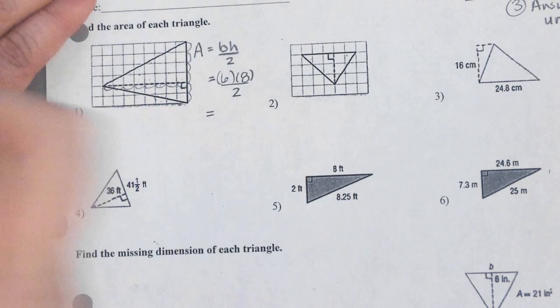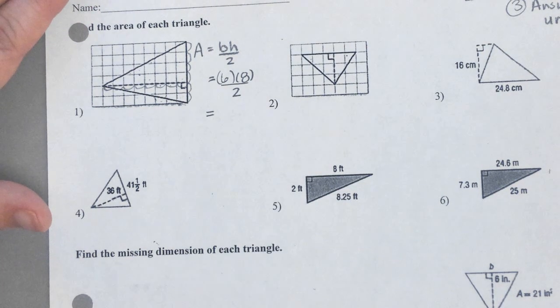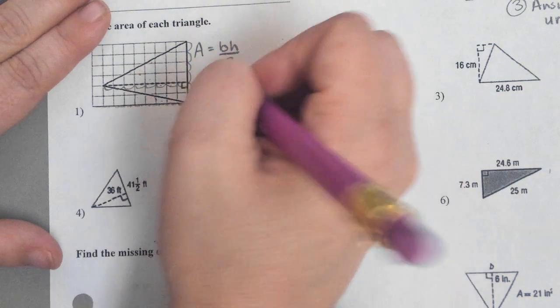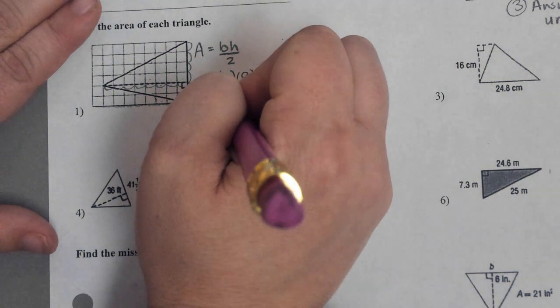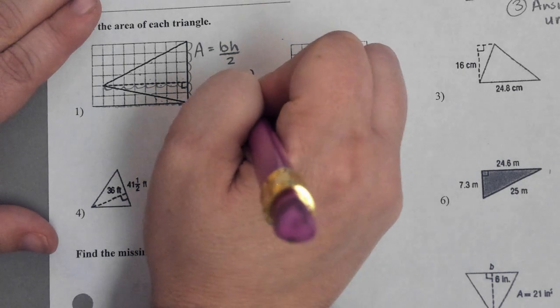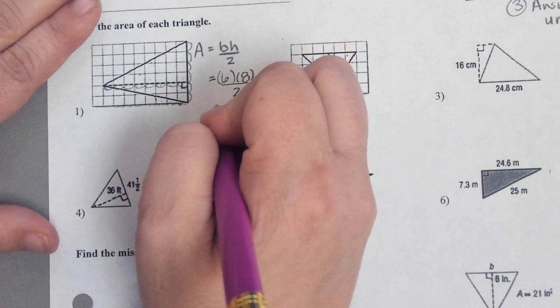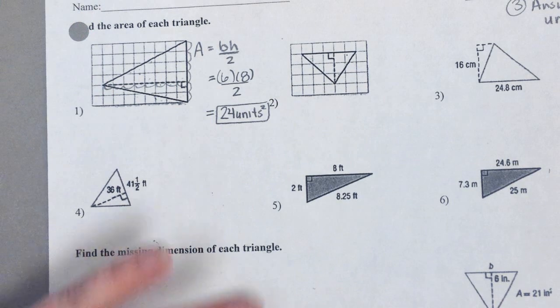So now my calculator, I can type in 6 times 8, which should give me 48 divided by 2, which gives me 24. Make sure we include our measurement, which in this case is just going to be units squared. Since there is no measurement, we write the word units.